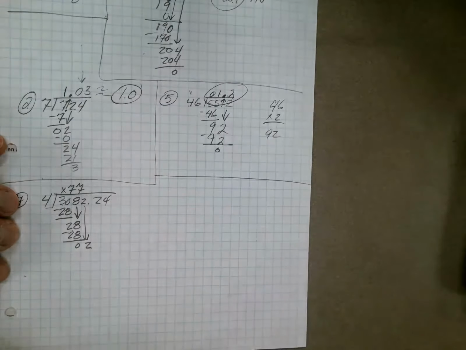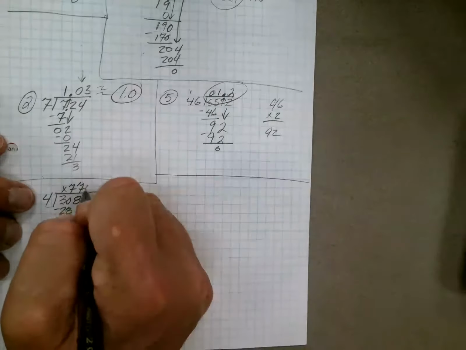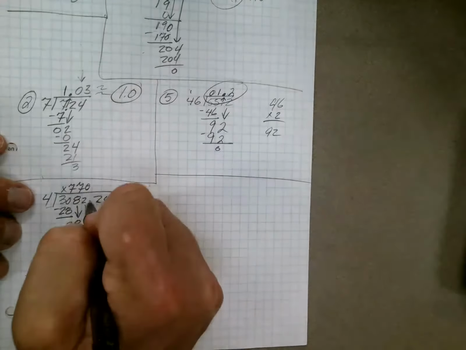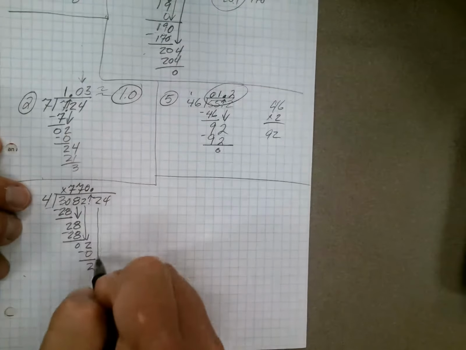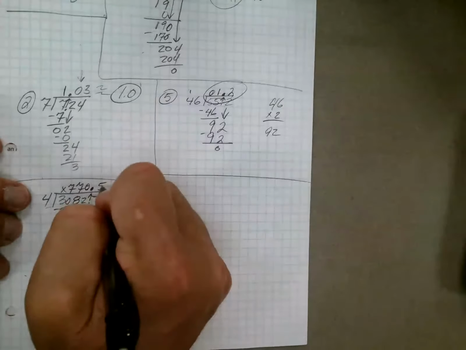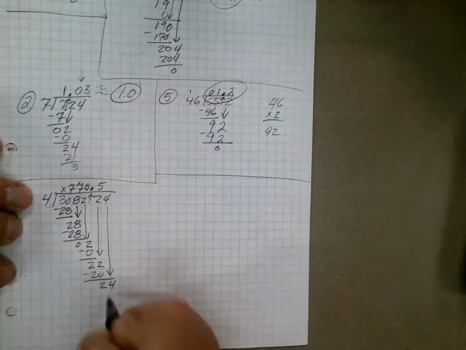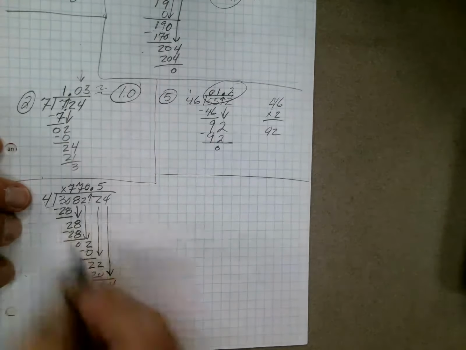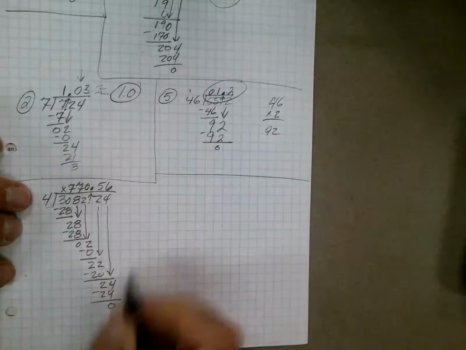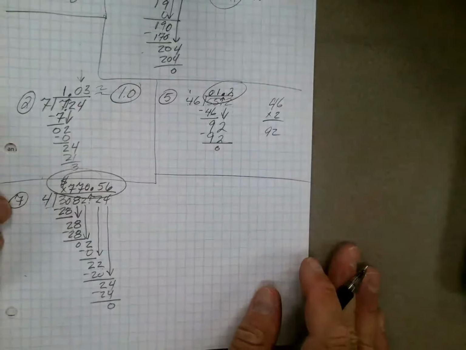Bring the 2 down. Will 4 go into 2? No. Don't forget to put a 0 above that 2. And go ahead and multiply through by that, and you'll notice that you end up with 2. We come to the decimal, I take it up, and I bring the 2 down. 4 goes into 22 5 times. That is 20. Subtract and get 2, and we're going to bring the 4 down. 4 goes into 24, 6 times. That is 24. Subtract and get 0. I'm going to label that money. Each person's going to pay $770.56.